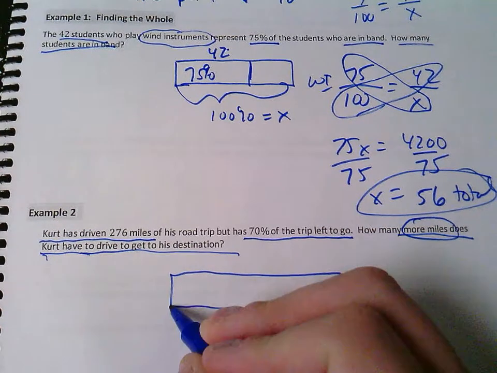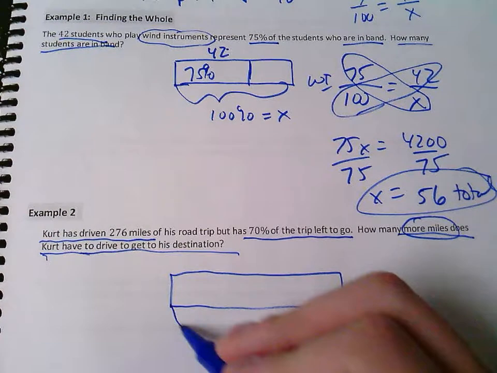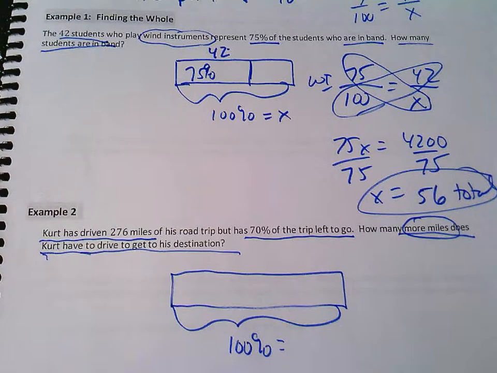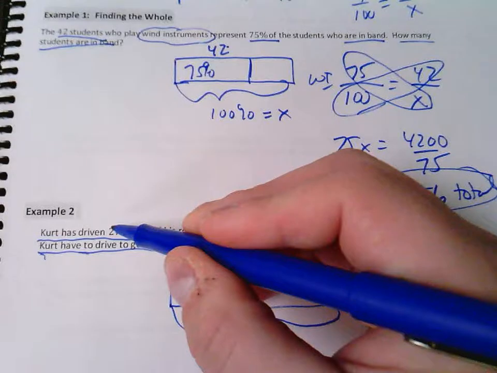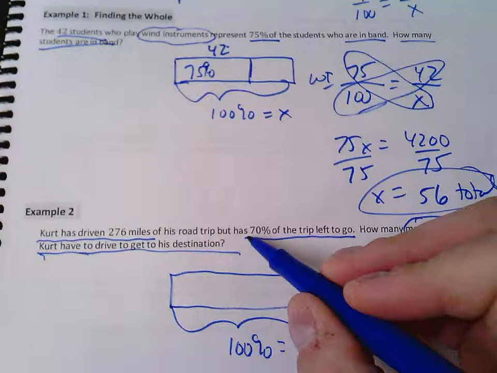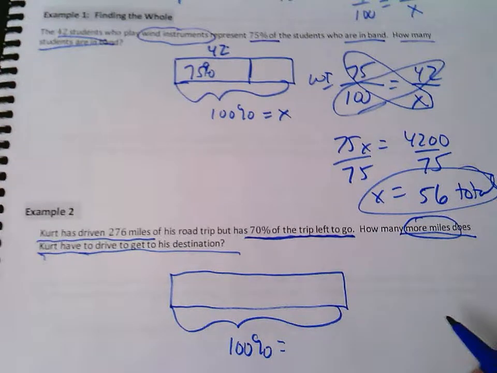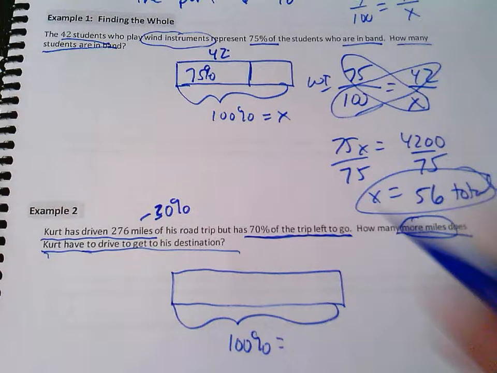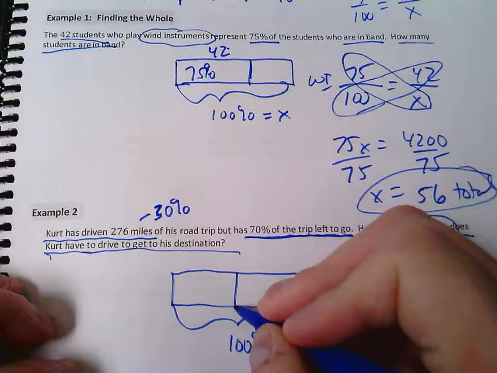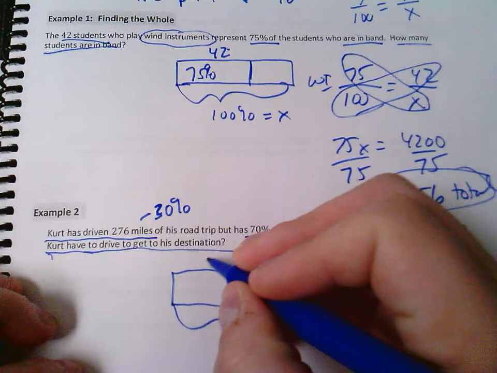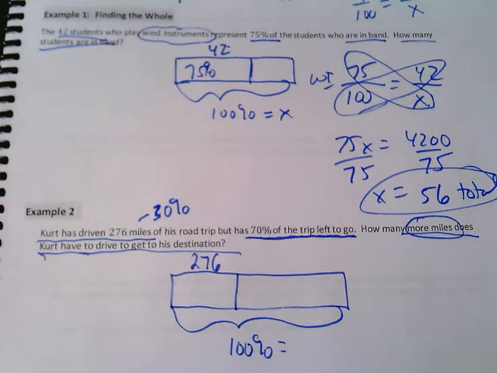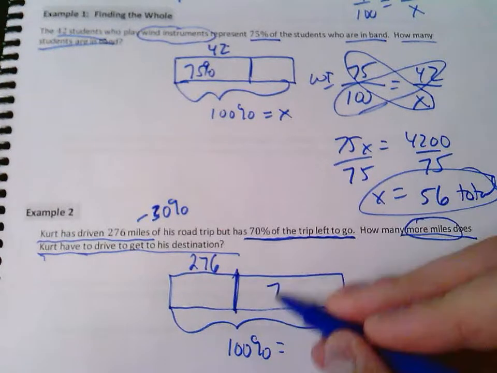100% is going to be the entire trip. Kurt has driven 276 miles of his road trip, but he has 70% of his trip left to go, which means he's only traveled 30% of his trip. Let me show you how that makes sense. He's already traveled 276 miles, so he's gotten to this point. He has 70% of his trip left to go.